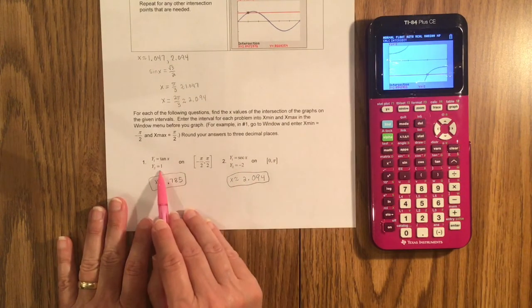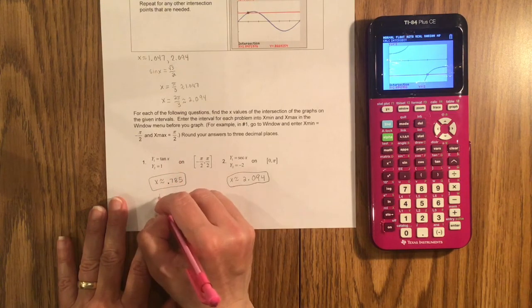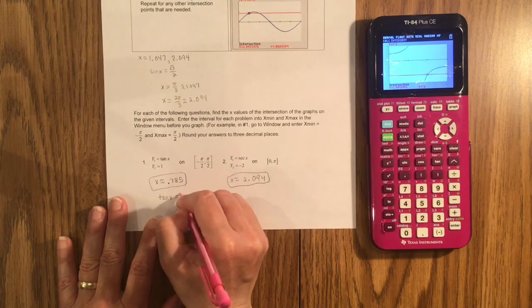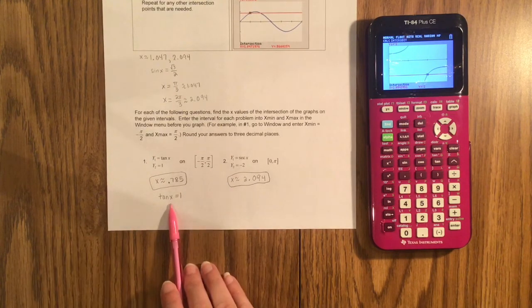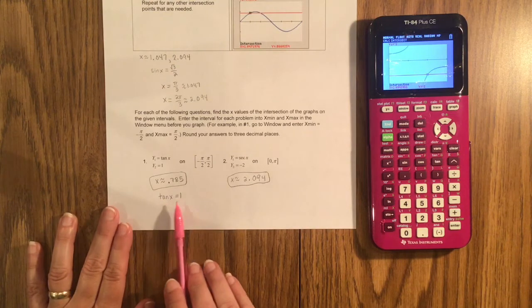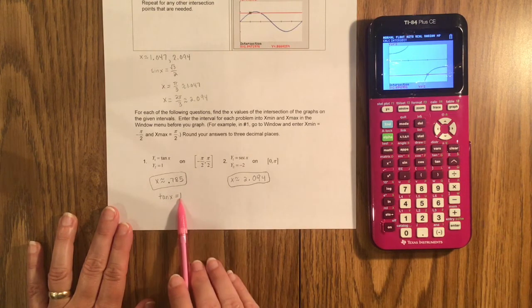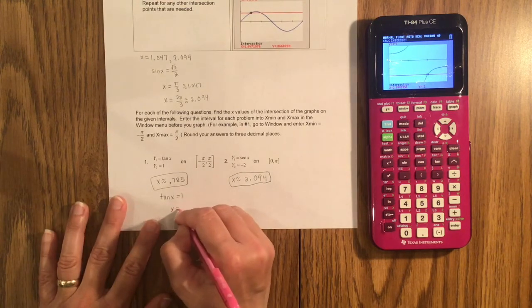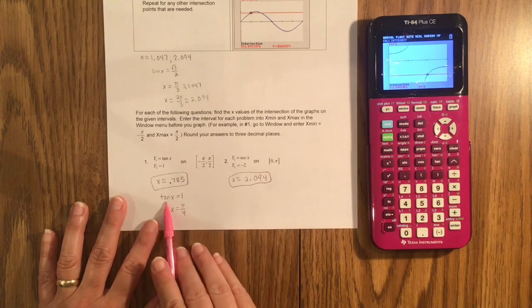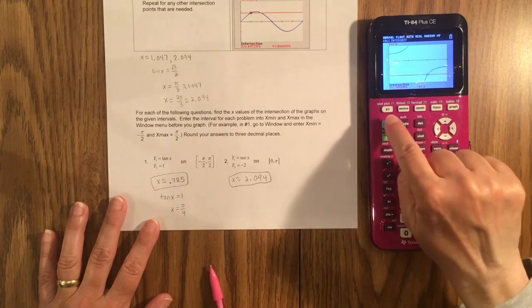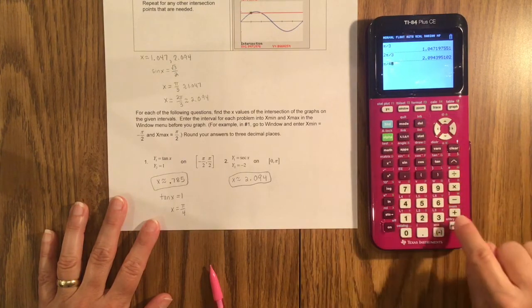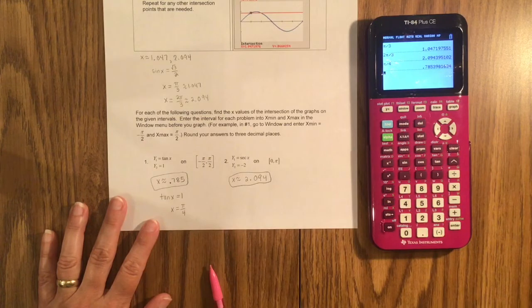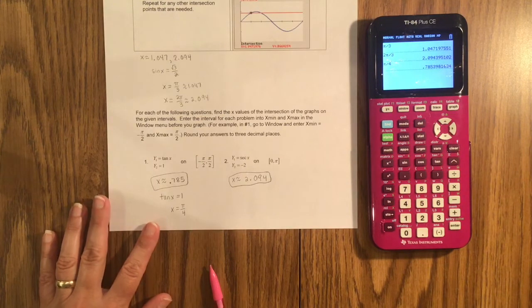So the answer to this one reminds you what this means. This math problem is actually asking you to solve the equation that tangent x equals 1 between negative pi over 2 and pi over 2. And this is something I could ask you to do by hand. When is tangent equal to 1 on that interval? Well, 1 is a positive number, so that's in the first quadrant. And x equals pi over 4 is where tangent equals 1. I'm going to hit second, quit on the calculator, and type in pi divided by 4. You'll see that's the same as the answer we got when we found the intersection on the graph.